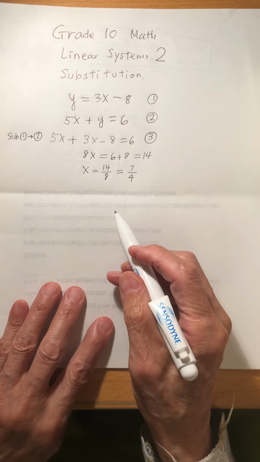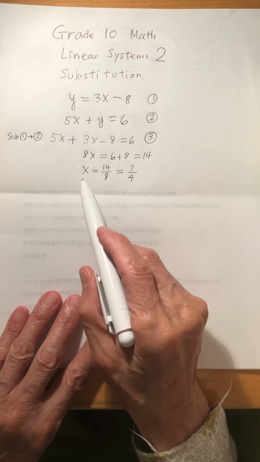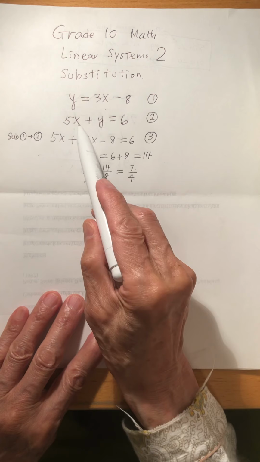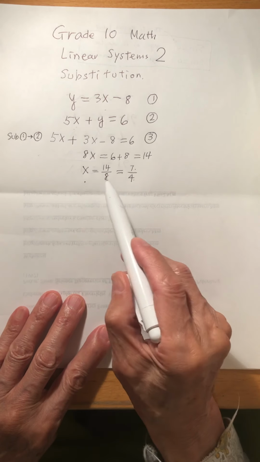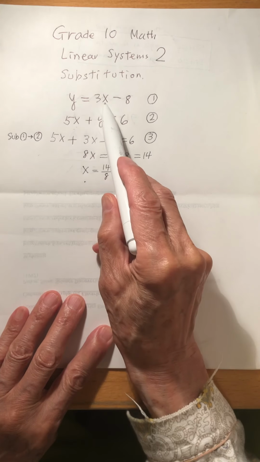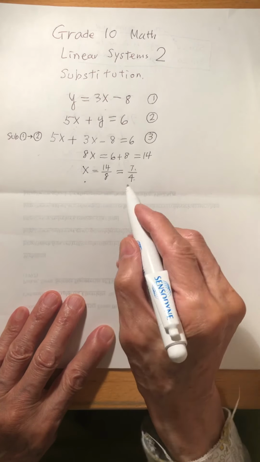So the next step is to find the y value. I can put 7 over 4 into here, or I can put 7 over 4 into here. So let me put this into the first equation.